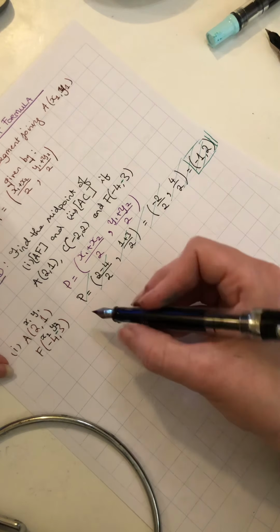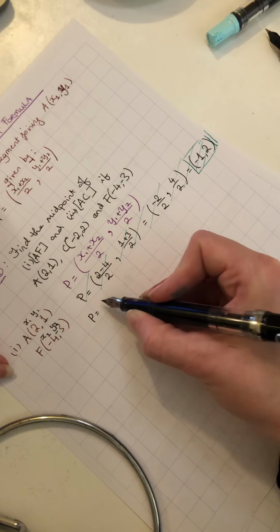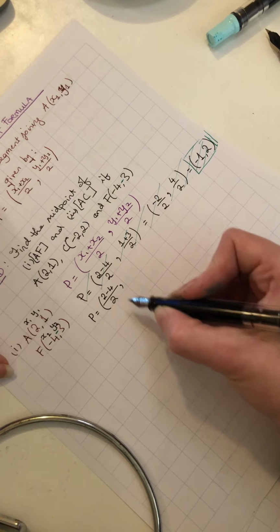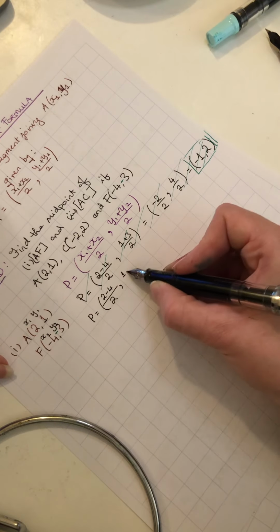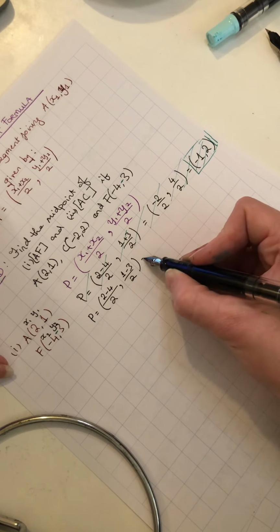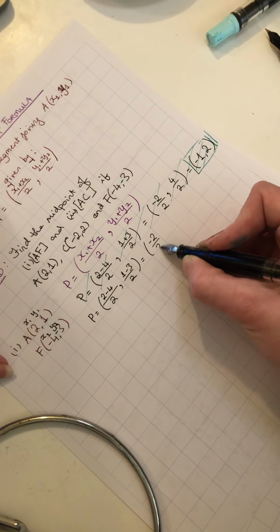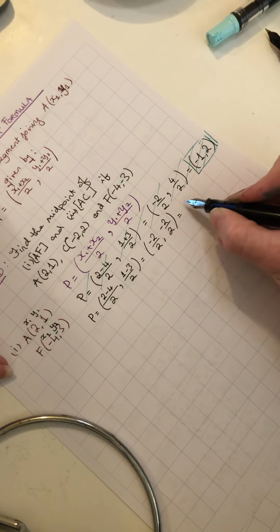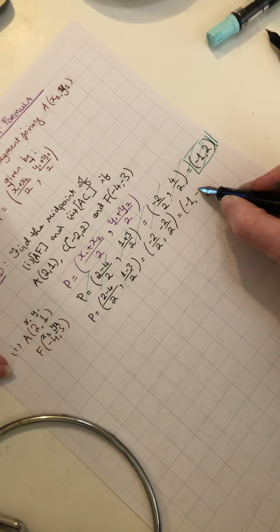And we have that my midpoint should be 2 minus 4 over 2 and 1 minus 3 over 2, giving me -2 over 2, -2 over 2, and that is -1, -1.